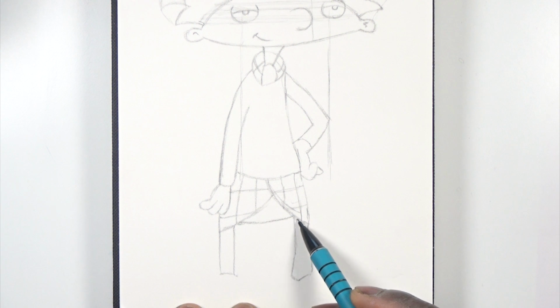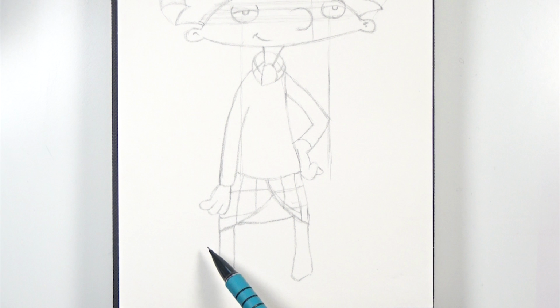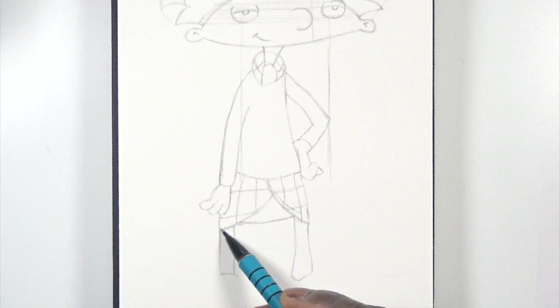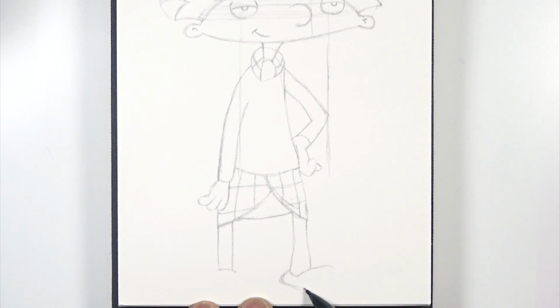Action there. Almost at the end. We just got legs. We've done the legs now. We only got the shoes left, and then we get some inking done. Here we go. Start shaping out his shoes. Bang. Looking a bit like Tweety Bird shoes.